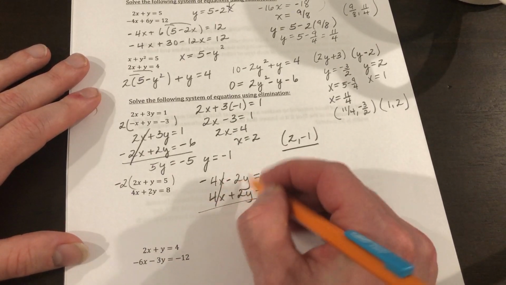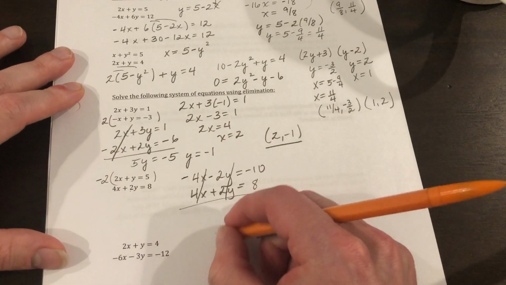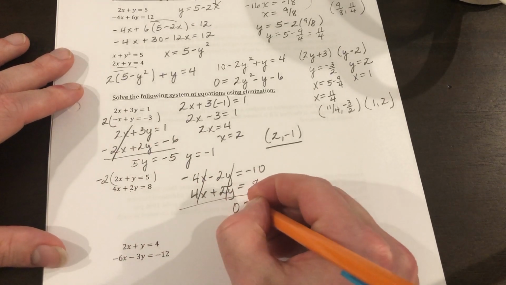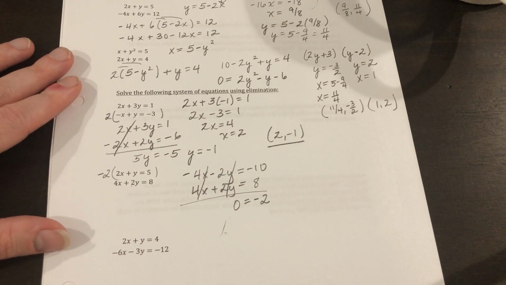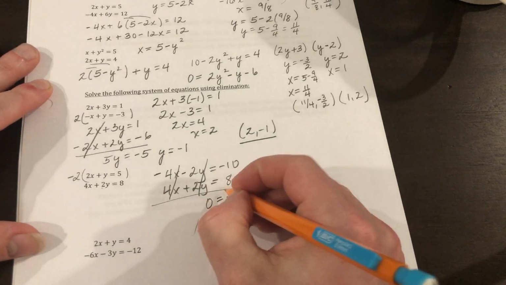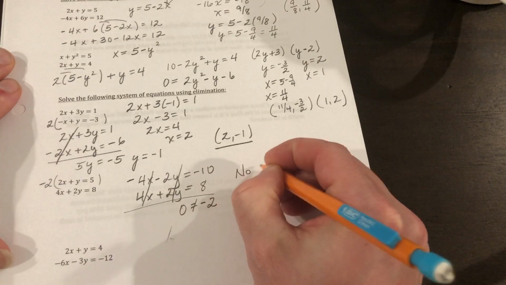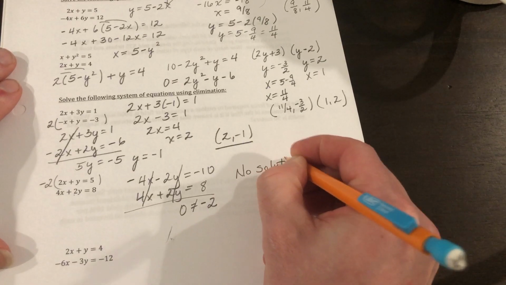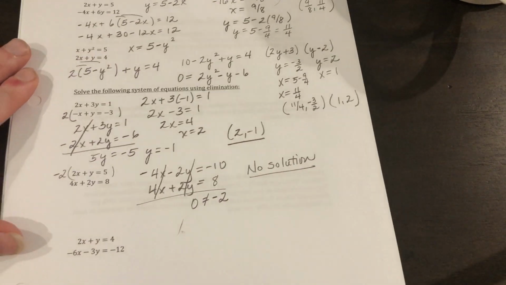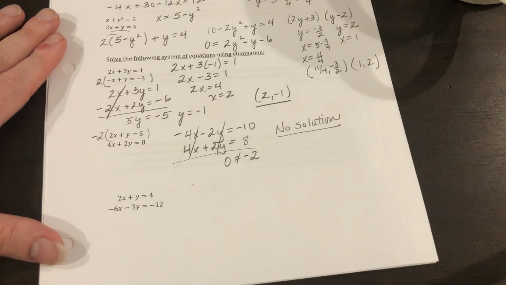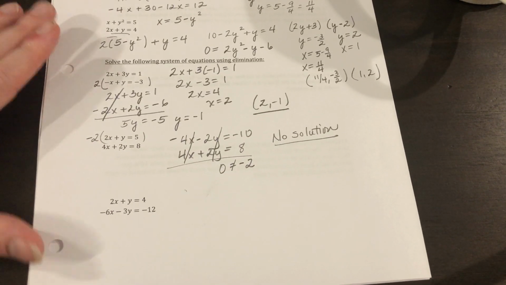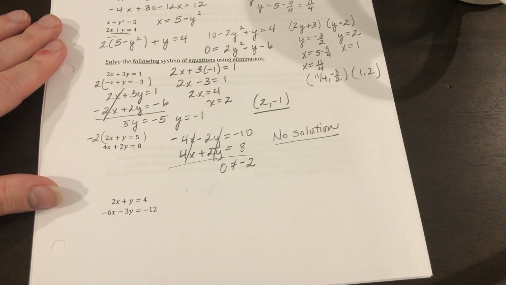Okay, so I noticed that these are going to cancel, so I get 0 is equal to negative 2. Now, 0 is equal to negative 2 is not a true statement. So this is going to be no solution. When we get no solution, they're going to actually be parallel lines that never intersect. That's the definition of parallel lines: they have parallel slopes and they never intersect one another.